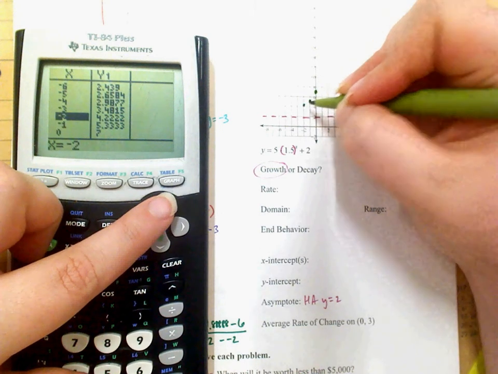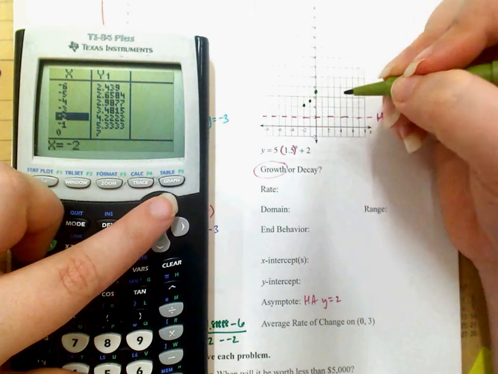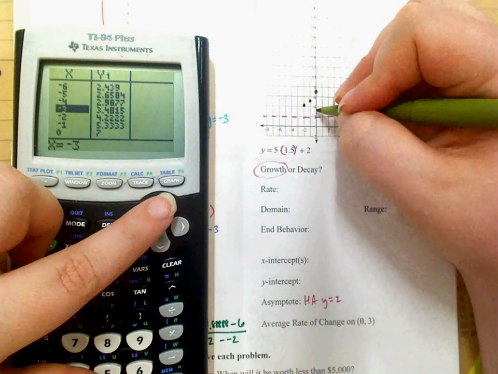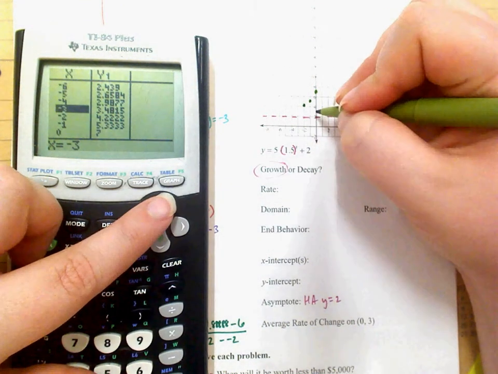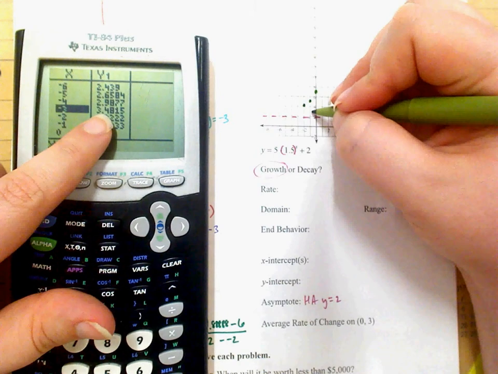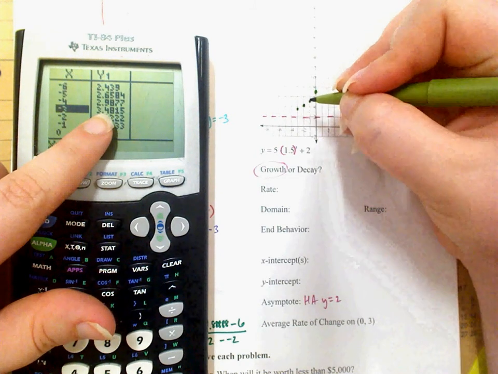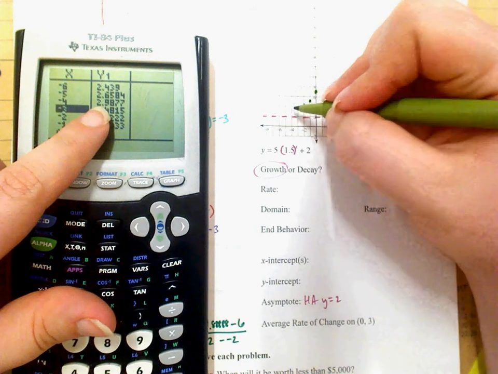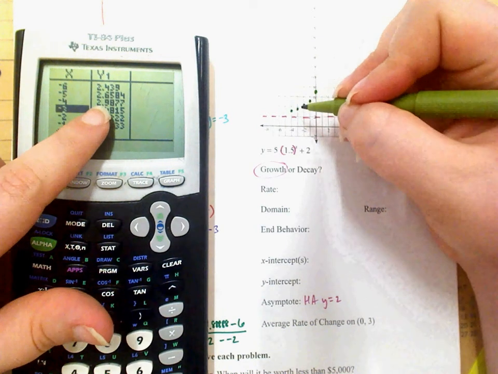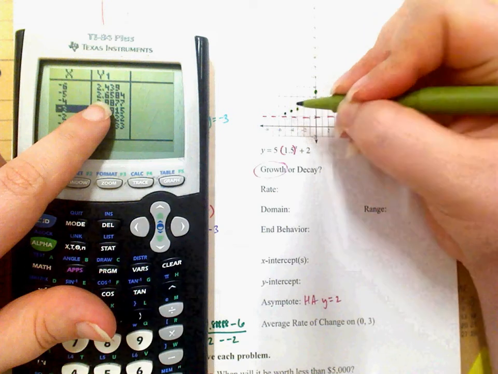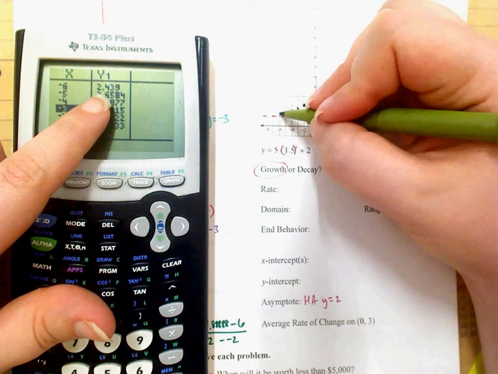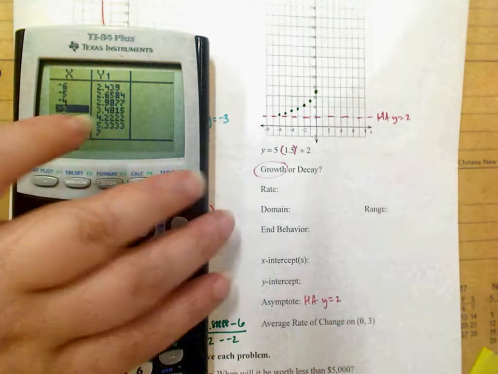Closer to 4. At negative 3, I'm at basically 3.5. So that's 3.5. And then basically at negative 4, and then at 2.5, or a little over. And then 2.4. So I can tell that it is approaching 2 on this side.